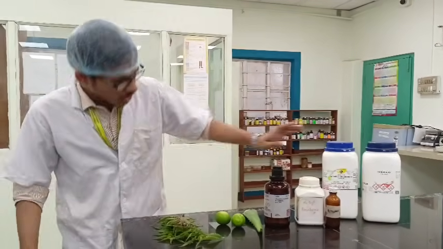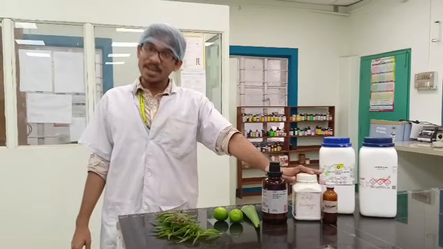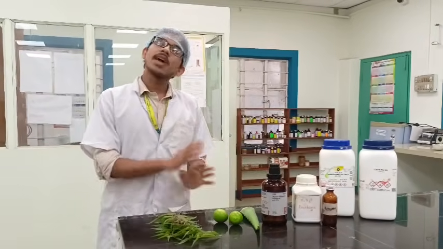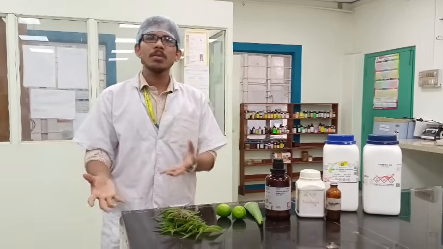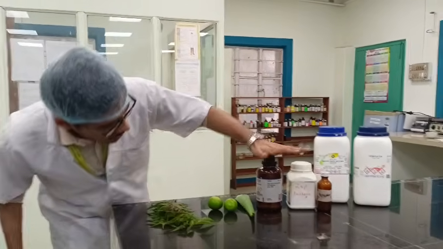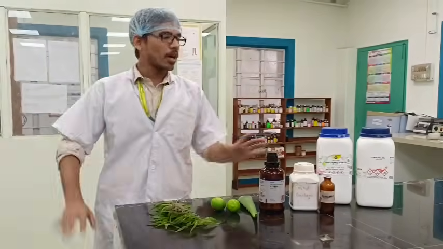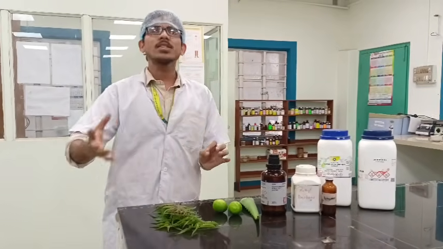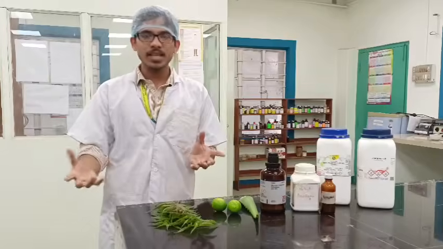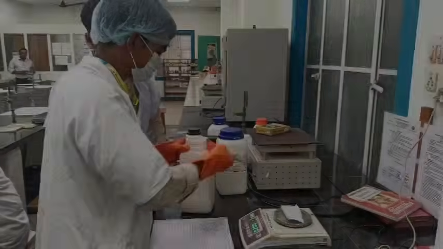Then we are using methyl paraben as our preservative. We know that preservatives are always important in every kind of formulation, that may be herbal, may be chemical, anything. And then we are using glycerin, which is most important, and at last the peppermint oil, to give some essence or some kind of flavor to our formula.